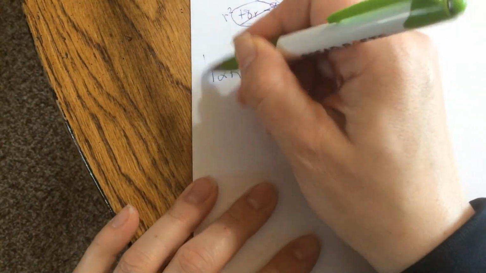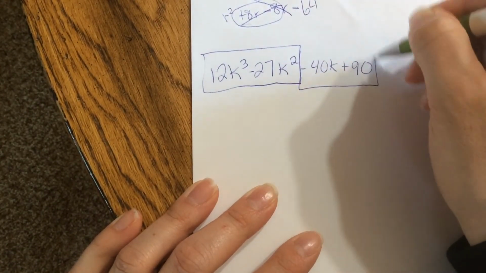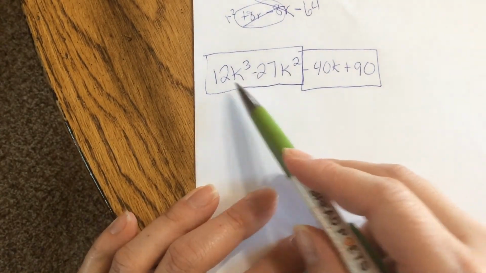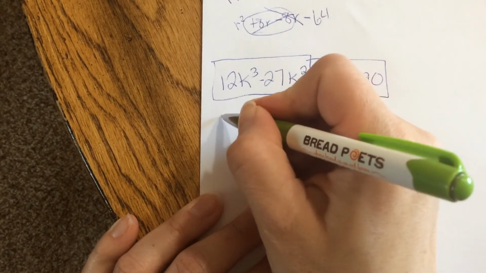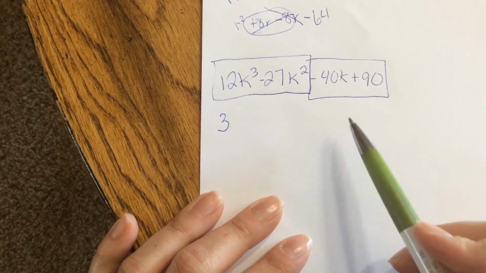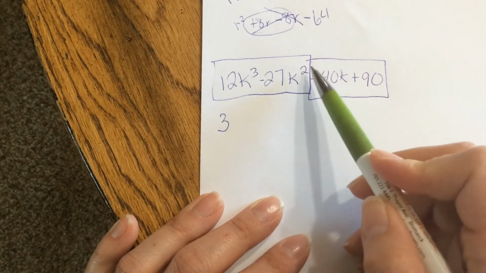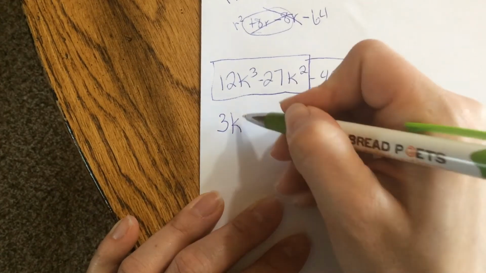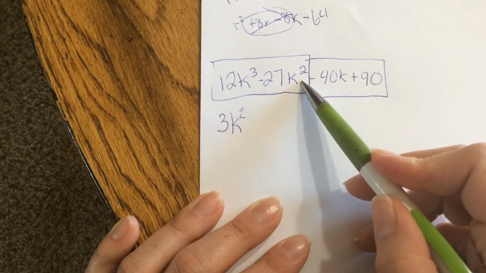So what I do is I separate them into 2 separate parts, and then I factor each of those parts separately. So when I think about 12 and 27, I know that 3 can go into both of those. But I also need to look at my variables. I have k cubed and I have k squared, which means I can take out that k to the lowest of those 2 exponents, which in this case is the 2.